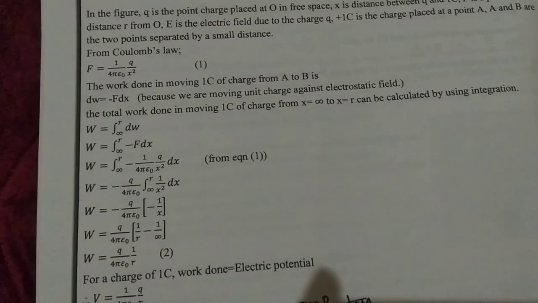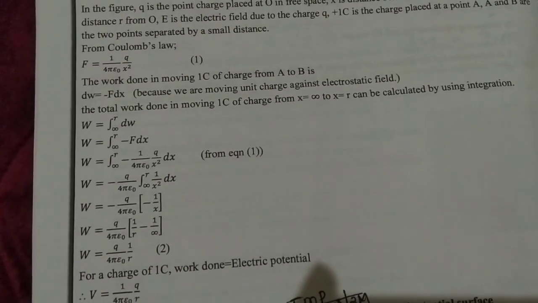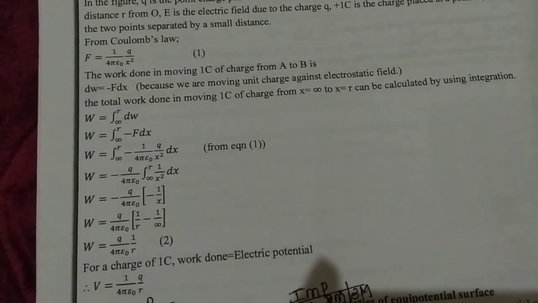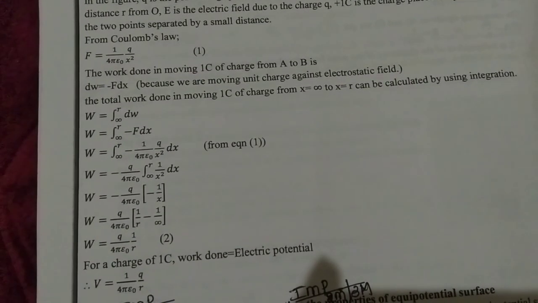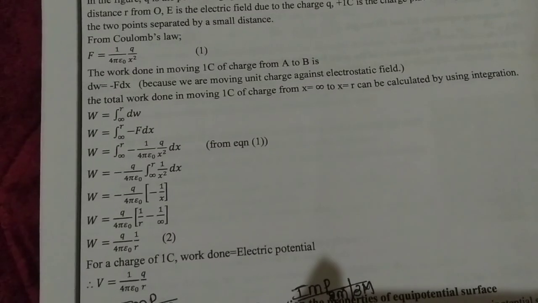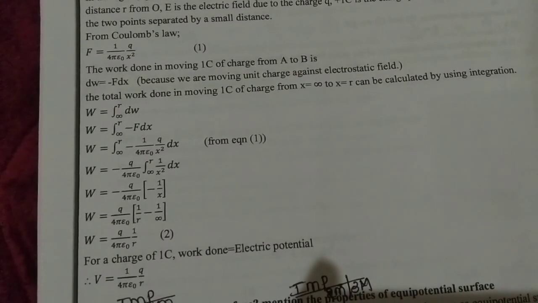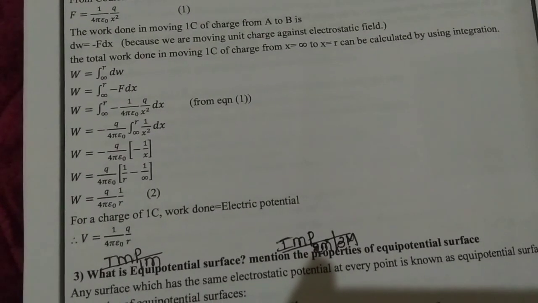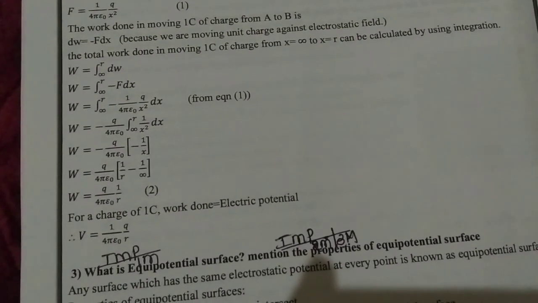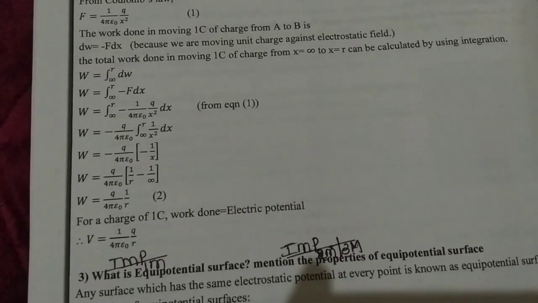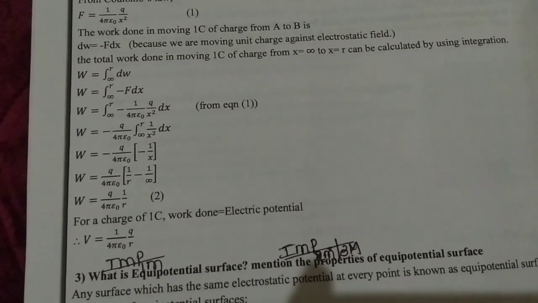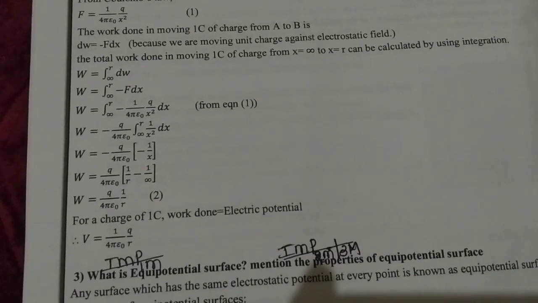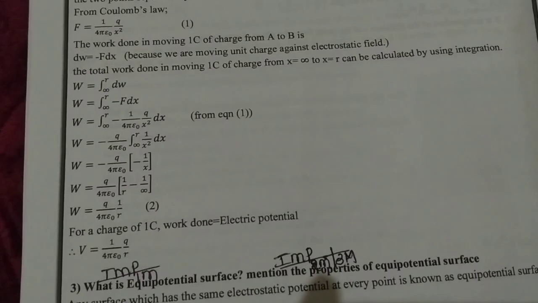That is, W is equal to minus Q by 4 pi epsilon naught into minus 1 by x. W is equal to, apply limit infinity to r, upper limit minus lower limit, that is W is equal to Q by 4 pi epsilon naught into 1 by r minus 1 by infinity, that is W is equal to Q by 4 pi epsilon naught r. This is equation 2. For a charge of 1 coulomb, work done is equal to electric potential, that is W is equal to V. Then V is equal to 1 by 4 pi epsilon naught Q by r.